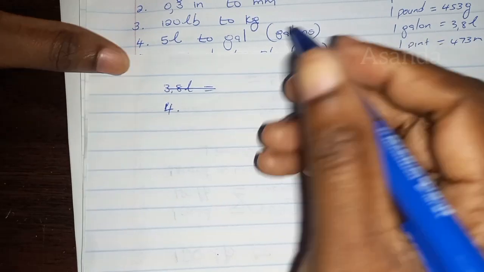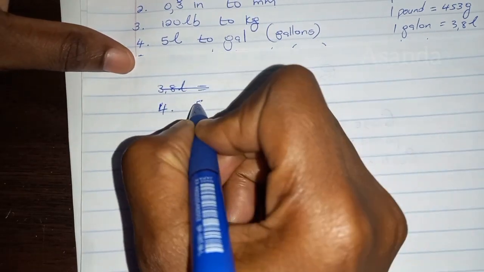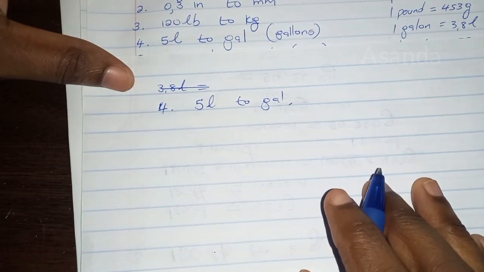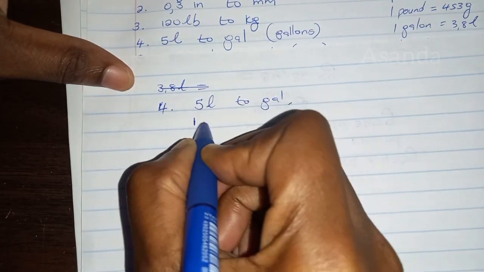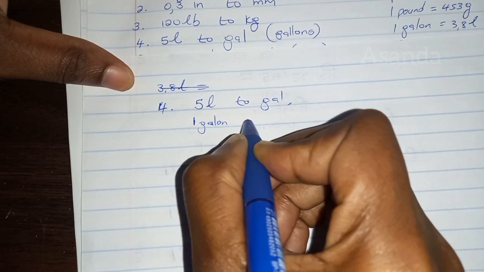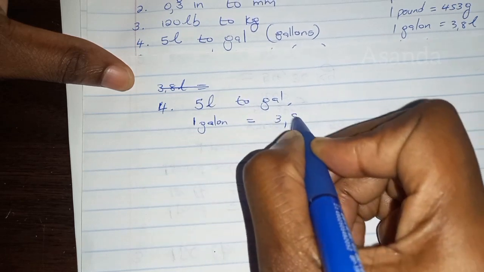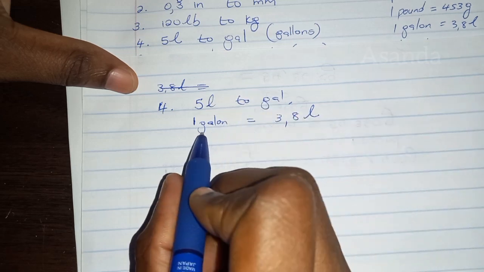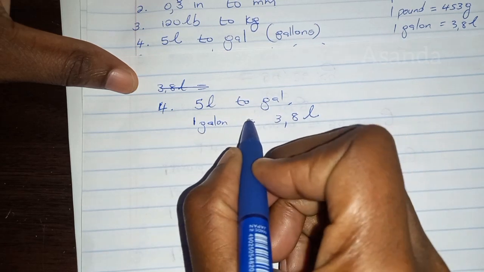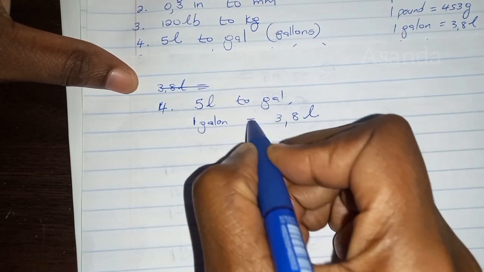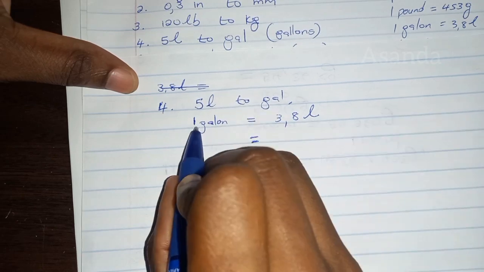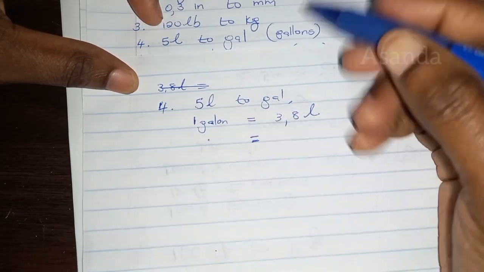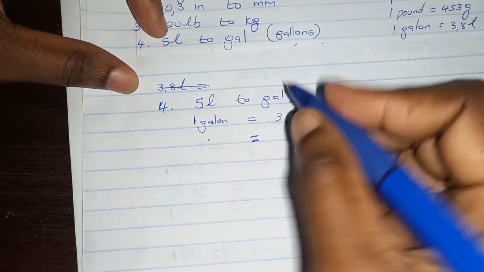Number 4 says 5 liters to gallons, right? Okay, so 1 gallon is equal to 3.8 liters. Now what I'm going to do is I'm going to say, I know my conversion factor says this, therefore I'm going to start with is equal to, and then I'm going to say gallons this side, and I have liters, so no, this is not it. 5 liters, okay, there it is.